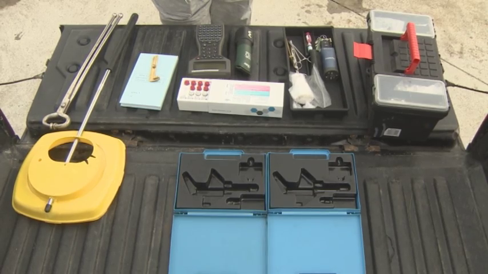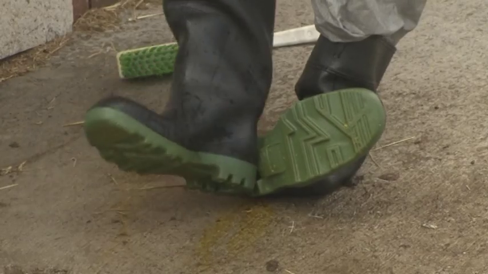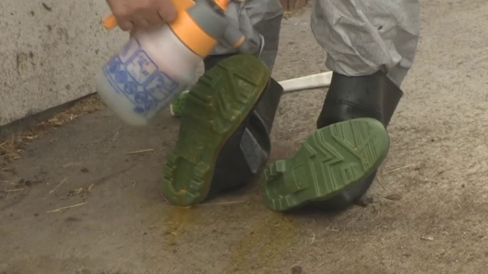It's essential that all materials used are removed at the completion of the test. And finally, of course, a thorough cleansing and disinfection procedure should be carried out prior to departure.